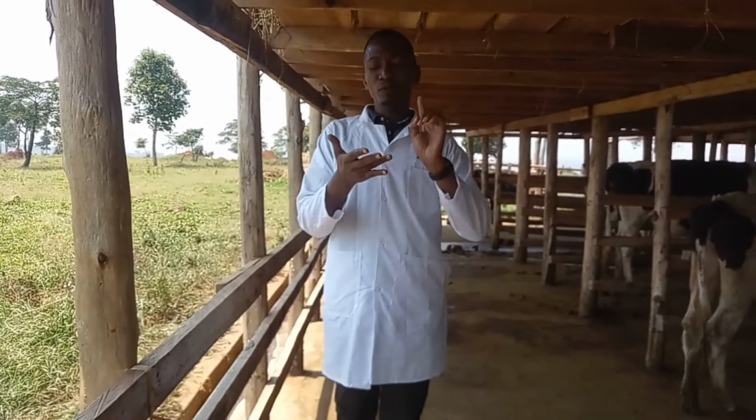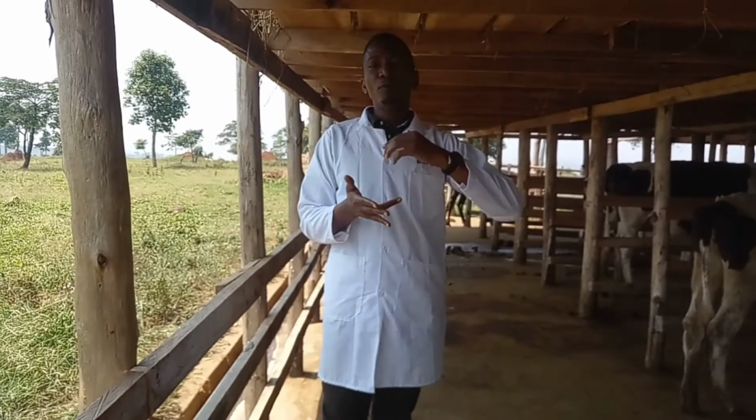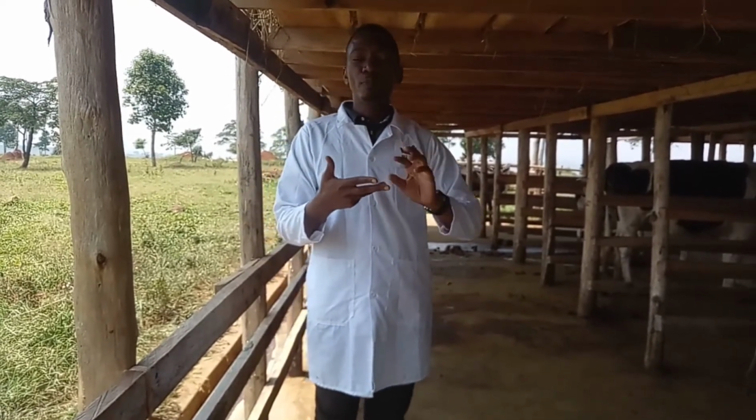In addition to that, we need to balance the fat content of the ration by providing not more than 5% of the ration. We need to balance the vitamins, and we also need to balance the minerals.